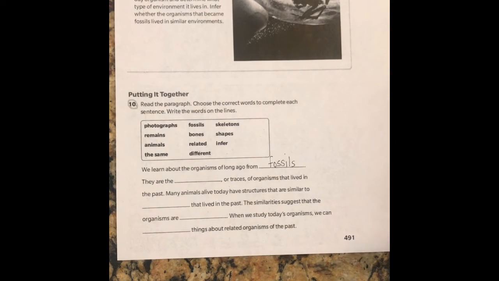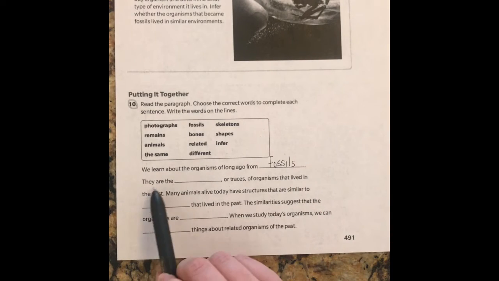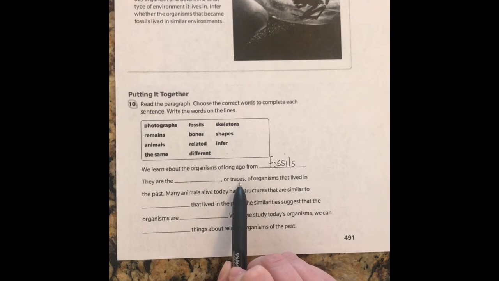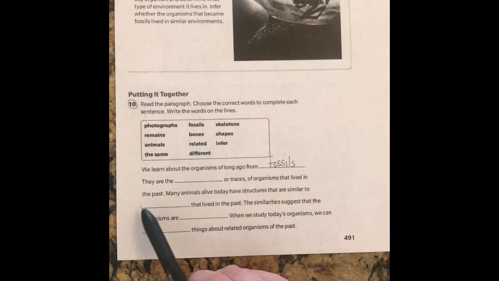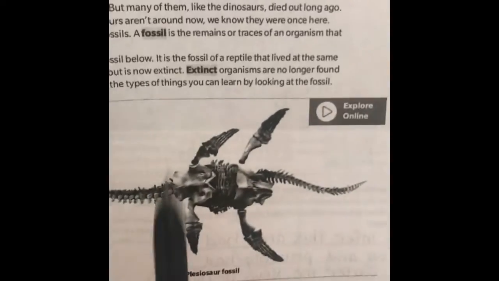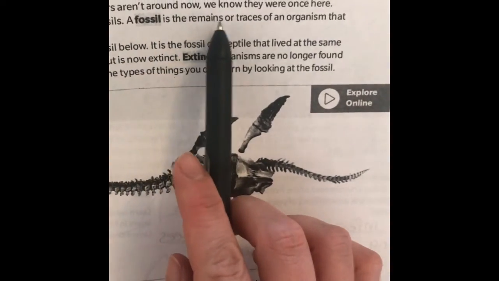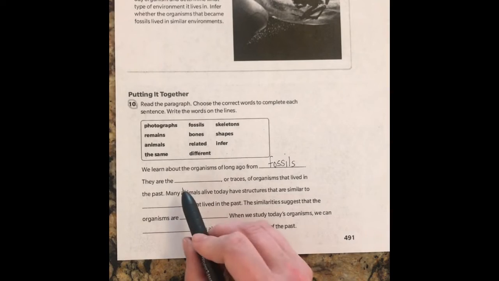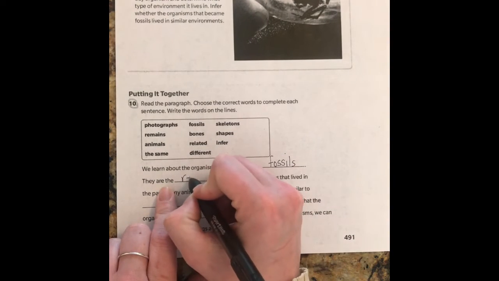Because that leads us into the next sentence. They are, so we're talking about fossils. What are fossils? They are the blank or traces of organisms that lived in the past. Now, in order to get the correct answer here, you really have to know the exact definition of fossils, and it is on page 484, which is from Exploration 1. A fossil is the remains or traces of an organism. So we have to put the word remains here.